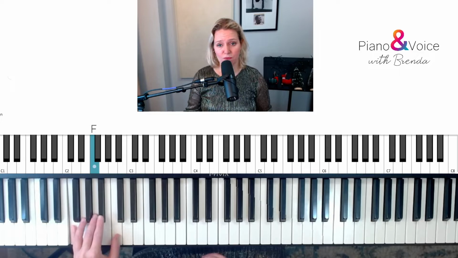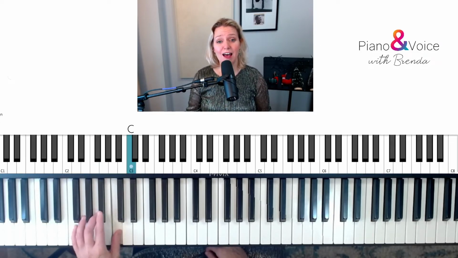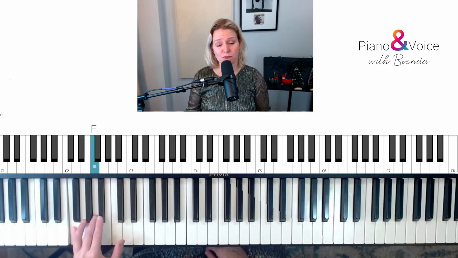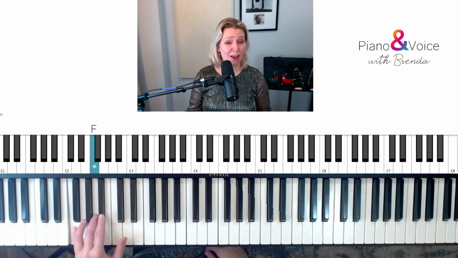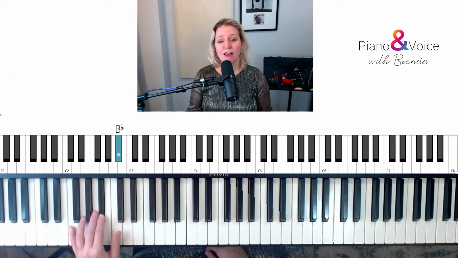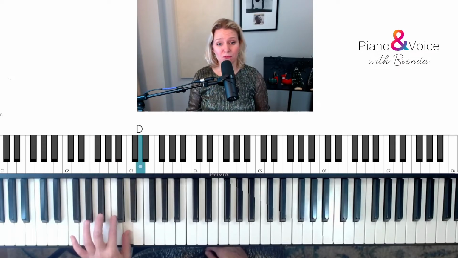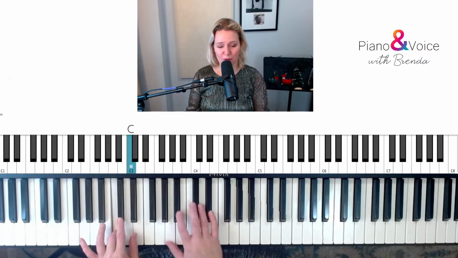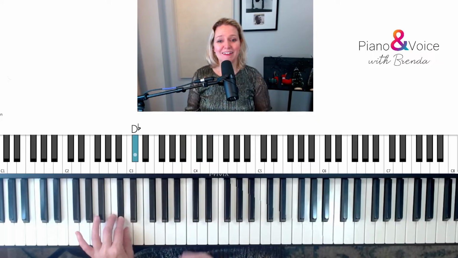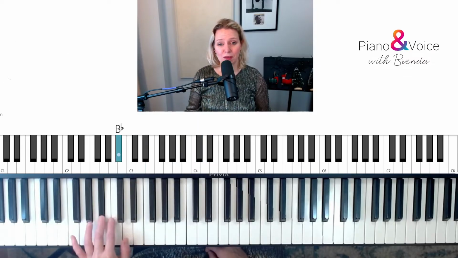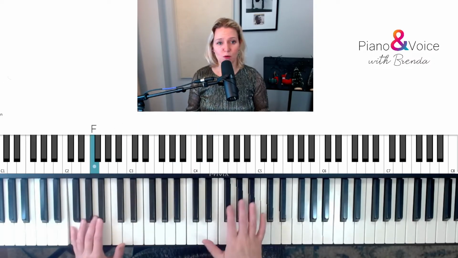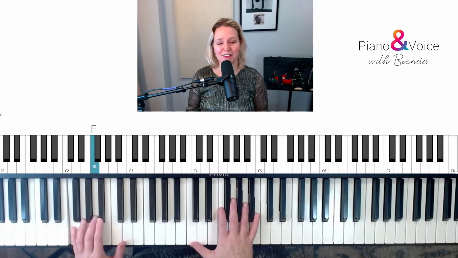It goes from F, C, F, B flat, then F, D minor, B flat, to C, then it goes to this A over C sharp thing, like that. Oh, B flat, C, F. So we're going to play the melody in the right hand, and the left hand is just going to play the roots of the chords.